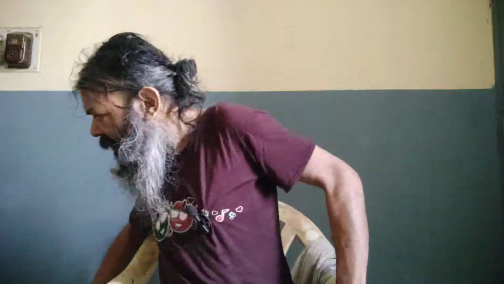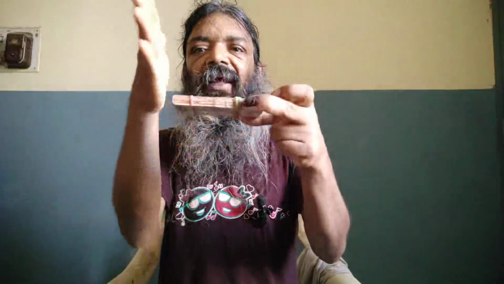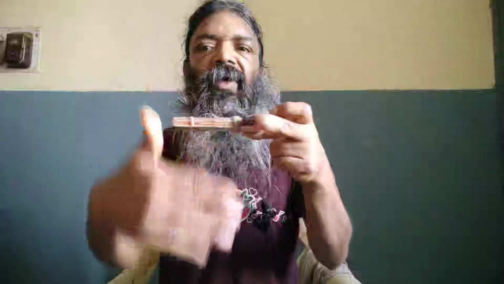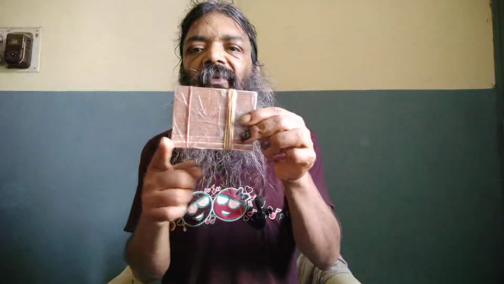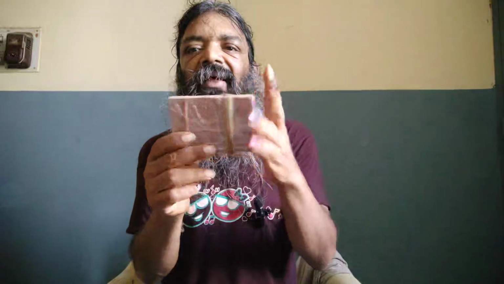We are talking about calculating the volume of a cuboid. This is the top surface of the cuboid, and similarly this is the bottom surface, and then there are four sides to it. If I turn it, this is width, this is length, and this is the height.